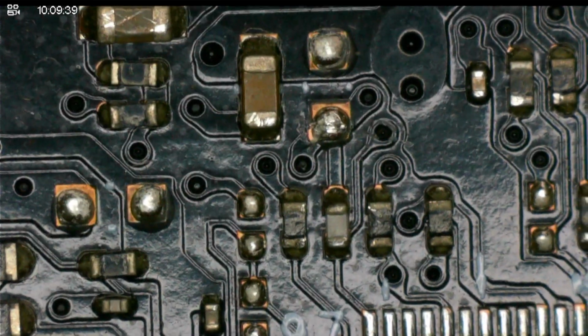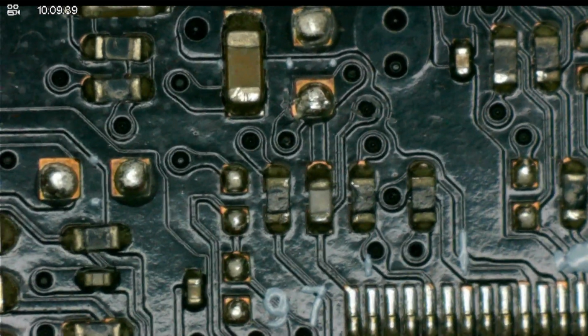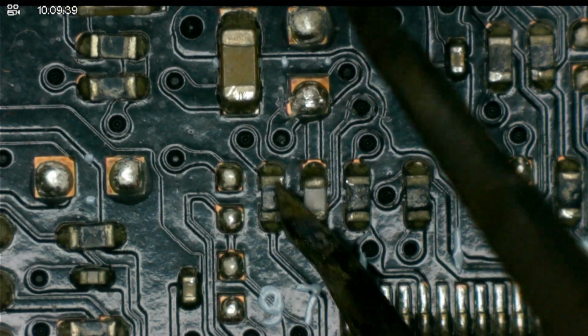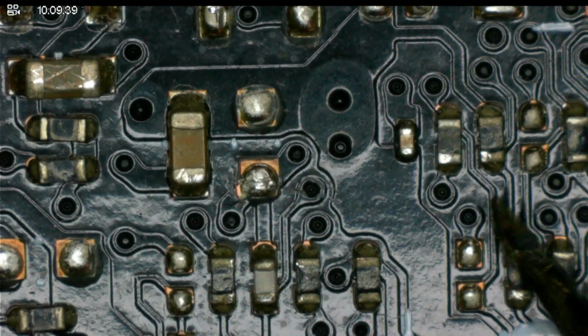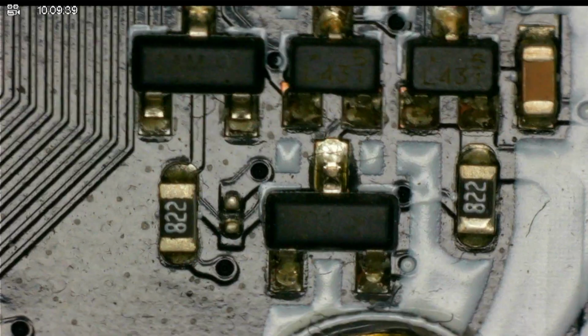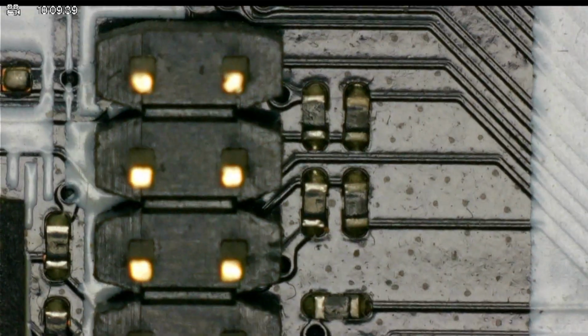So we will be checking other stuff first. We might come back to check the value of these resistors, but so far I don't think that this is our problem area.